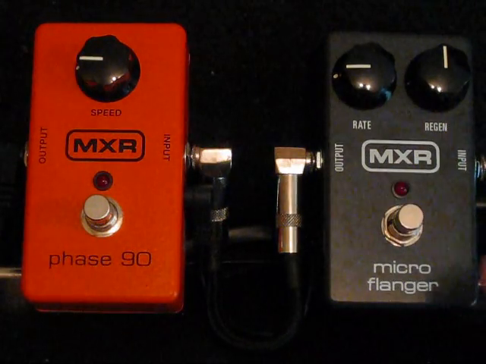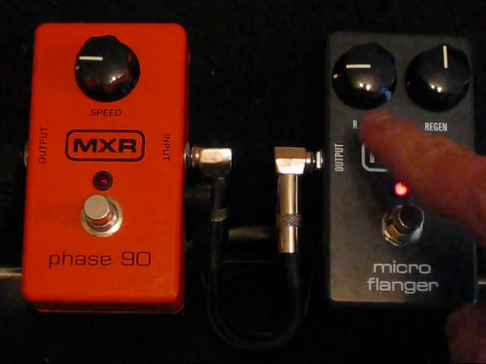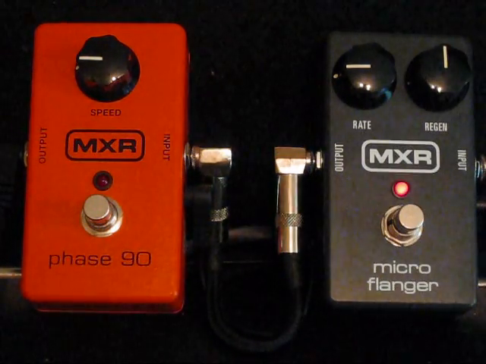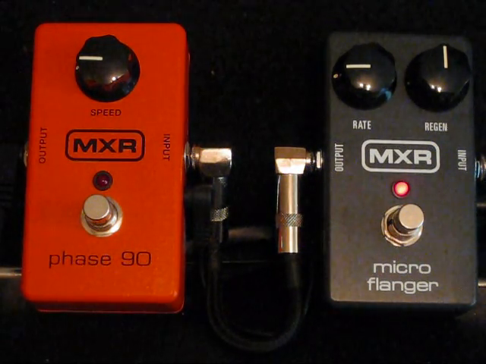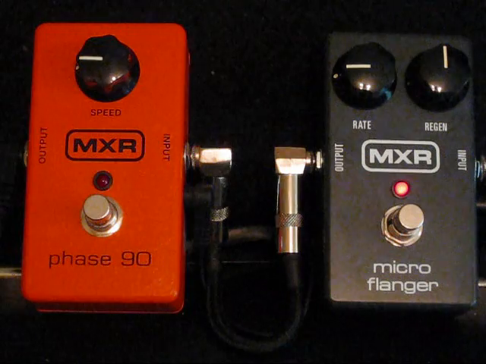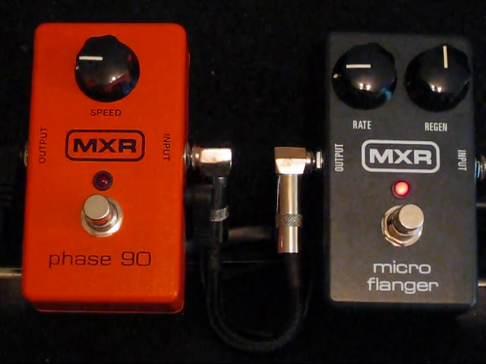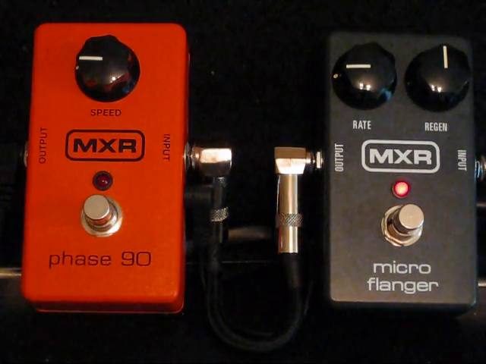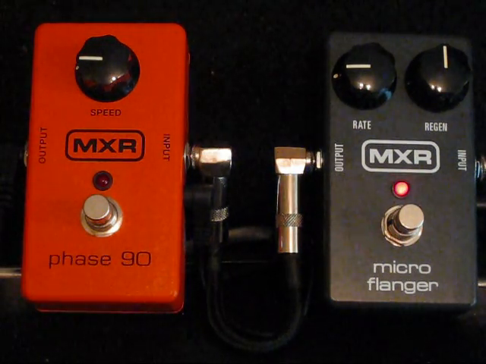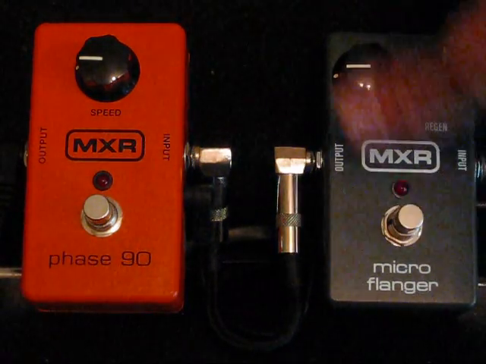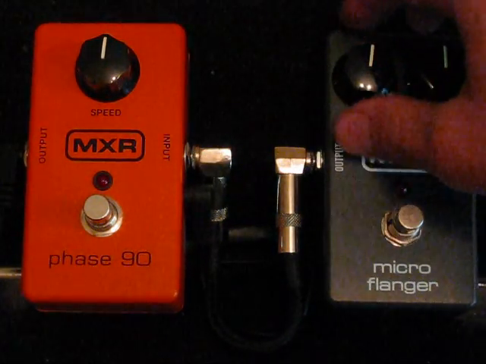So you can hear it gives kind of a whooshing effect. The micro flanger, we're going to keep the regen knob set right in the middle, the rate knob similar to the speed knob here, 9 o'clock. You'll hear some differences here. They won't be as obvious as they will at higher settings, but you will hear some differences. A little bit more subtle than the Phase 90, but fairly similar at lower levels.